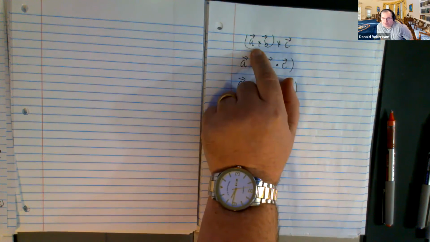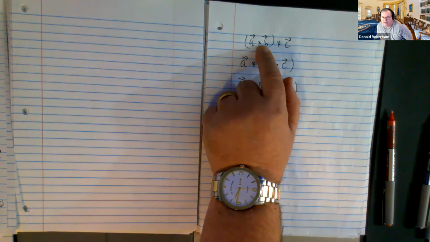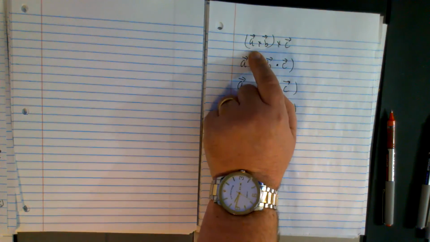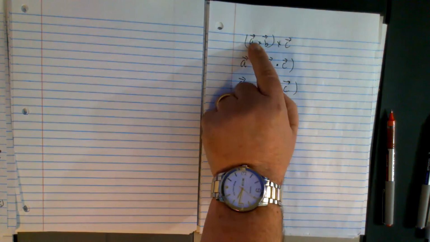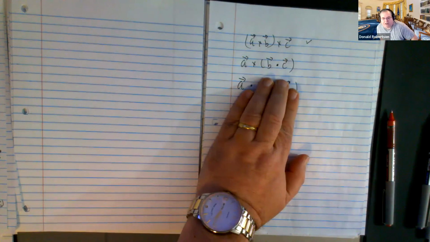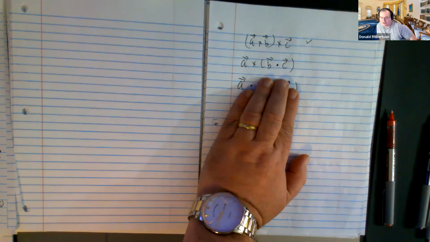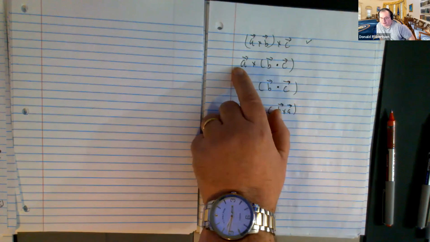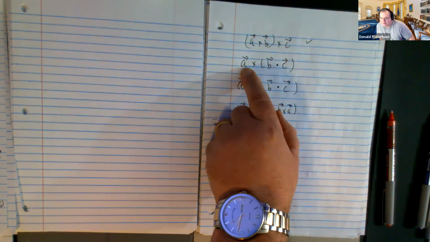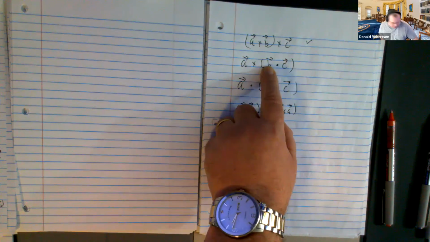Do you think it's possible to do A cross B cross C? Is that a doable thing? Yes, because isn't that going to get you a vector, and a vector cross vector is allowed? Could you do A cross B dot C? No, that's a vector and that's a scalar. When I use the word scalar, I just mean it's a number like 40. Vector cross number isn't going to happen.